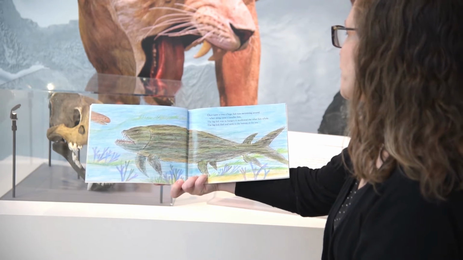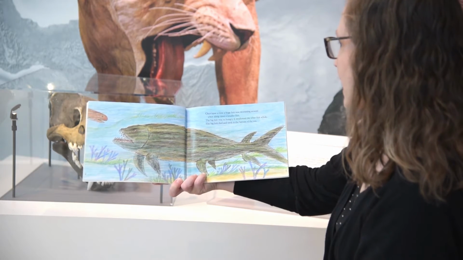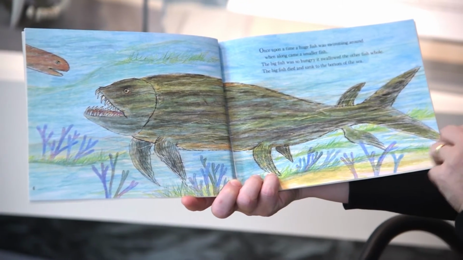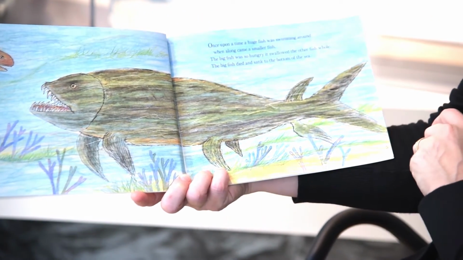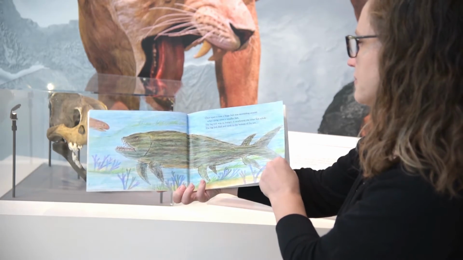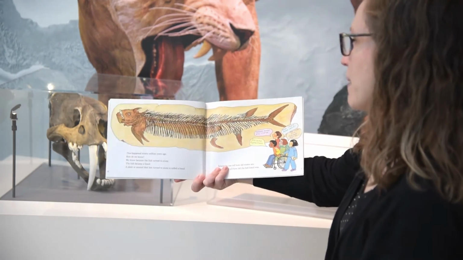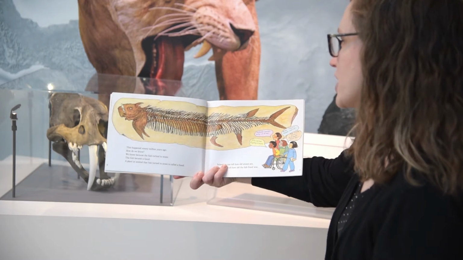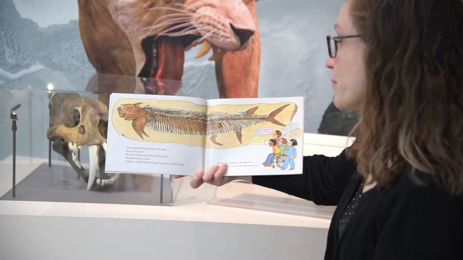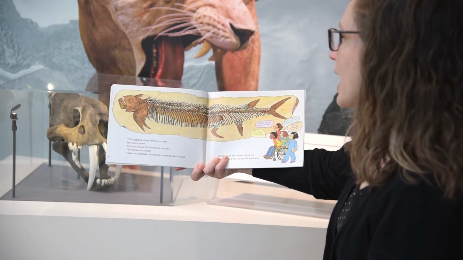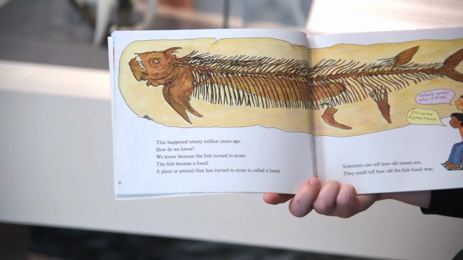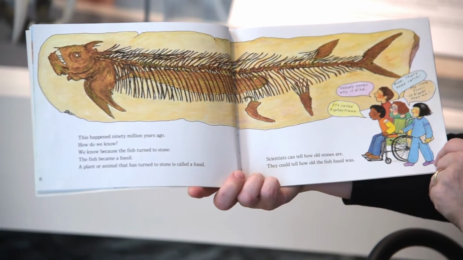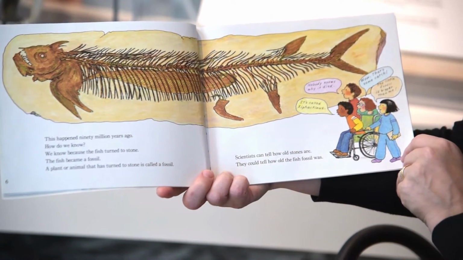Once upon a time, a huge fish was swimming around when along came a smaller fish. The big fish was so hungry it swallowed the other fish whole. The big fish died and sank to the bottom of the sea. This happened 90 million years ago. How do we know? Because the fish turned to stone. The fish became a fossil. A plant or animal that has turned to stone is called a fossil. Scientists can tell how old stones are. They could tell how old the fish fossil was.